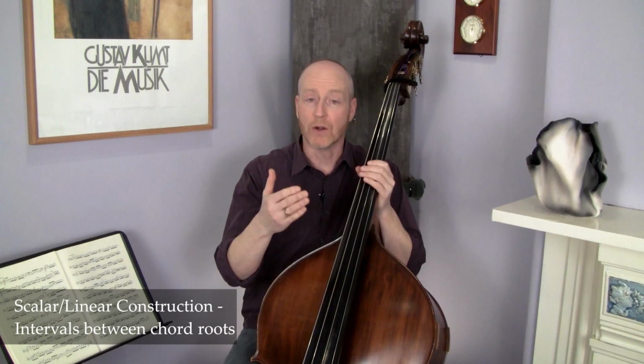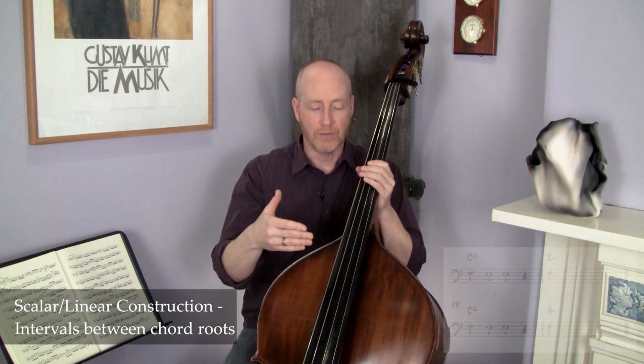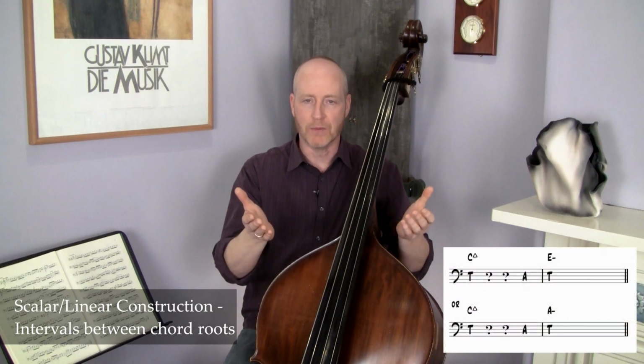When you have chord roots that are a third apart, you have a little bit more space between them, obviously.